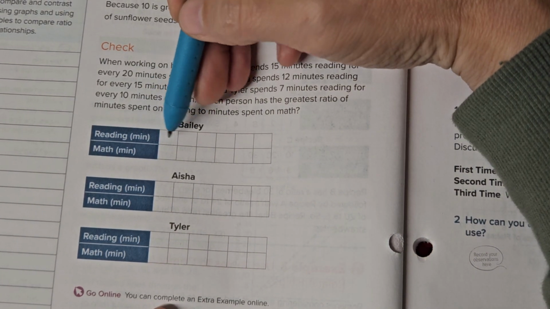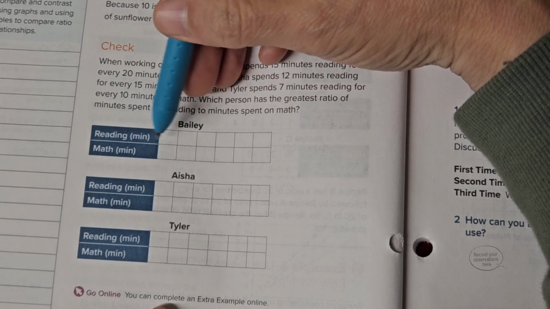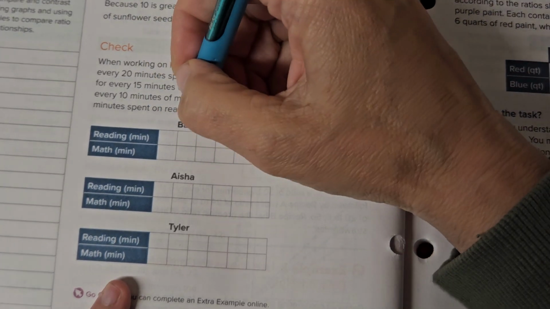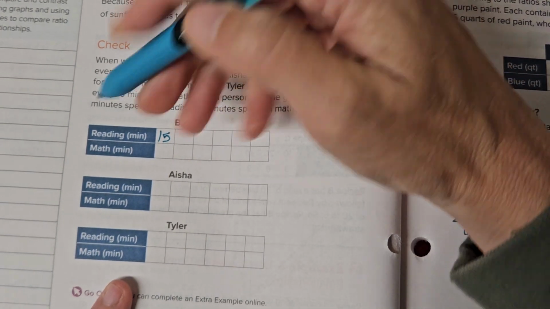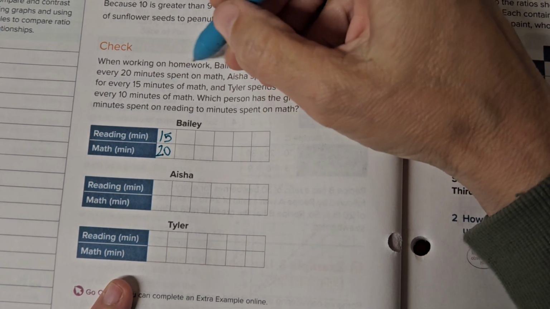Whoa, Misty, this is a horizontal table. I know, guys. It's the same as the vertical one. It's just taken a nap. It lied down, okay? Bailey spent 15 minutes reading. Bailey, reading, 15. For every 20 minutes spent on math. 20 on math.